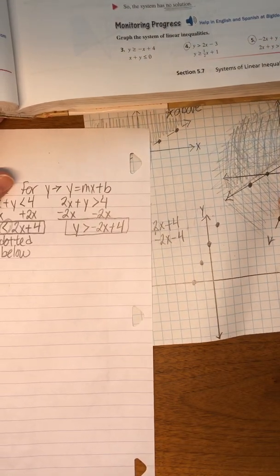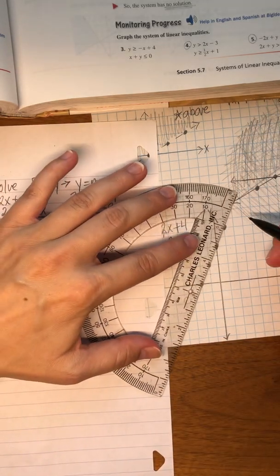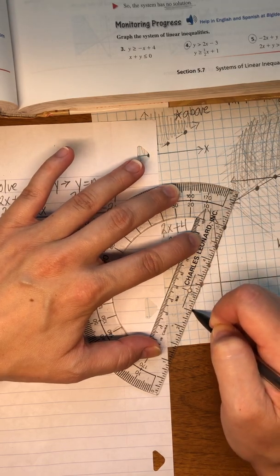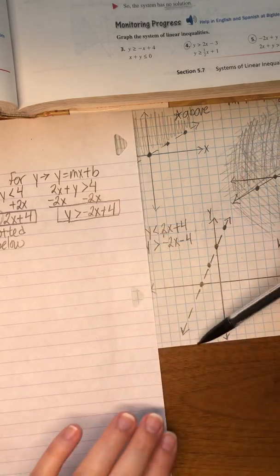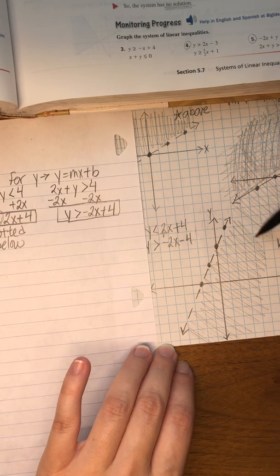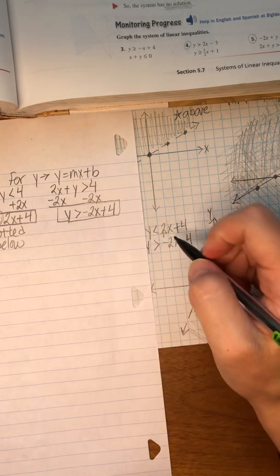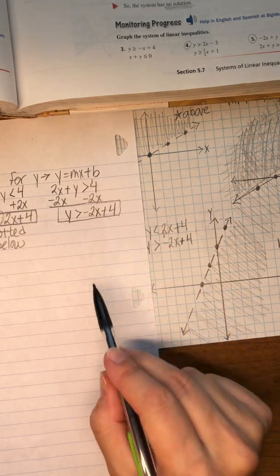Okay, so let's do that. Move this over so you can see. All right, we're gonna do a dotted line here. And we're gonna shade below the line. So all of this down here is where we're gonna shade. Okay, let's do our second inequality. So we can think about the y-intercept. Oh, this is supposed to be +4. Sorry, they're both +4.